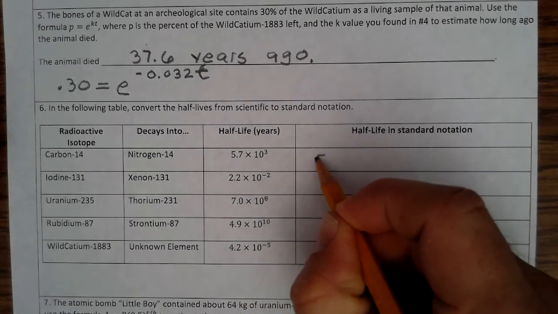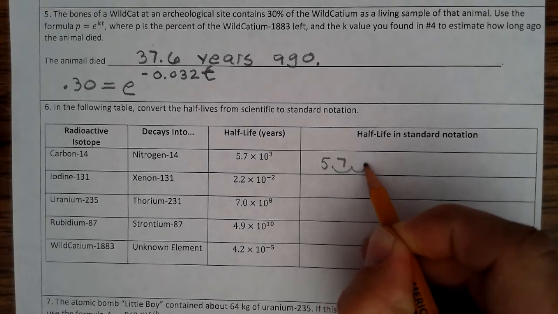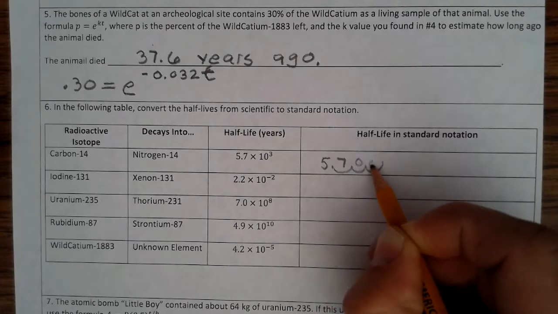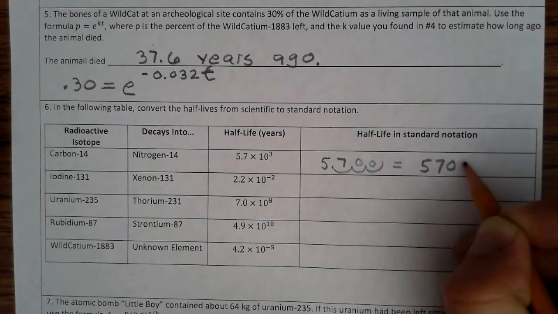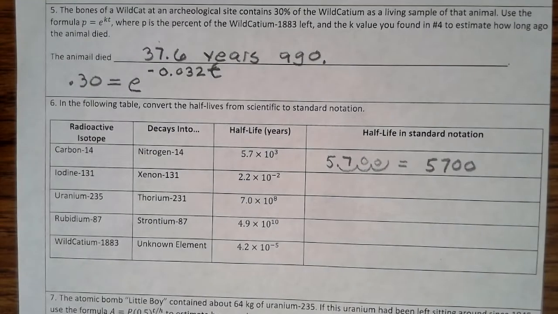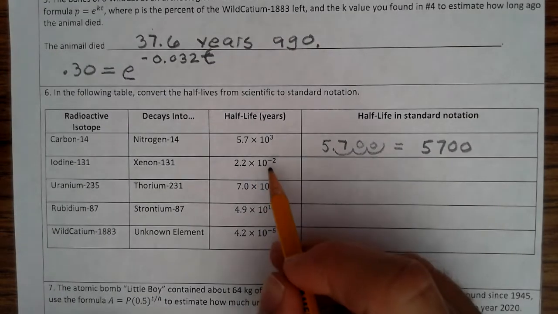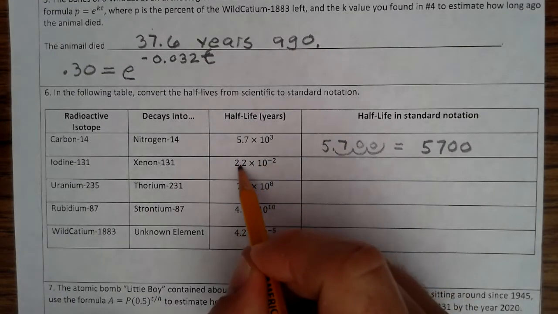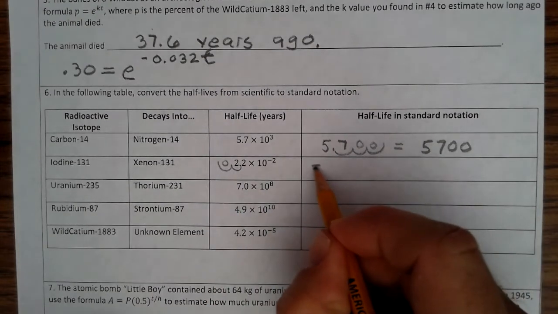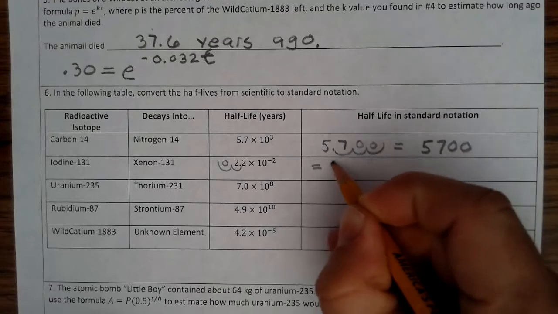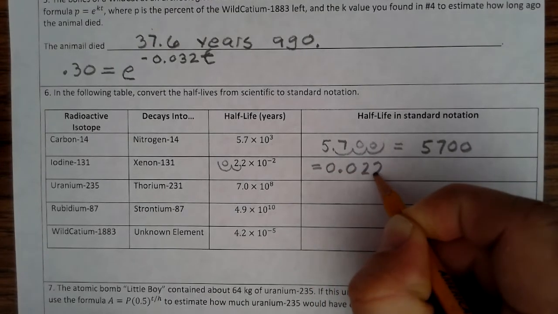So 5.7, you move 1, 2, 3, and you fill in zeros here. So that's 5,700. Okay. Now here, negative, you go left. So you go left 1, 2. So put the 0 there, decimals there. So that's equal to 0.022.